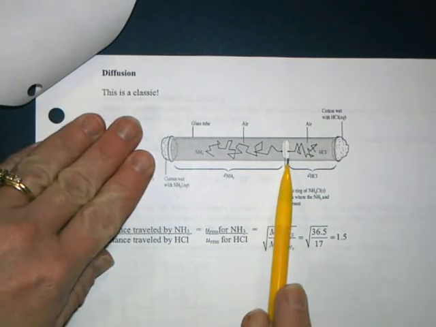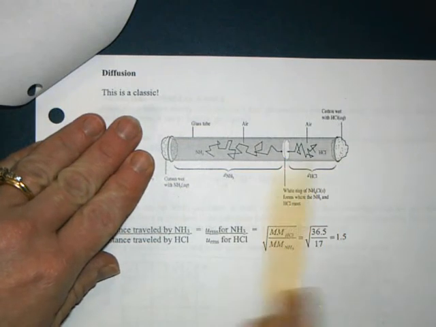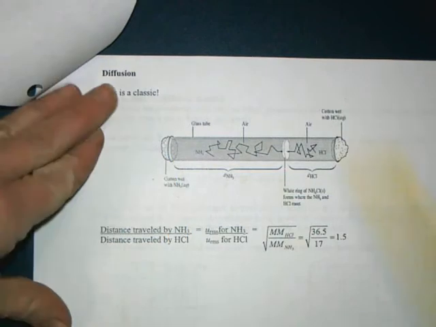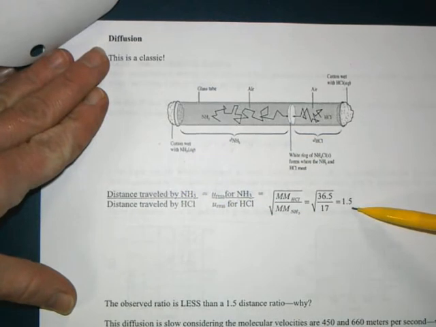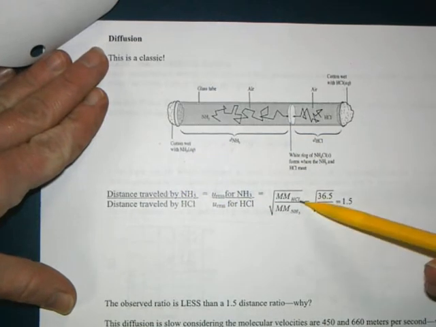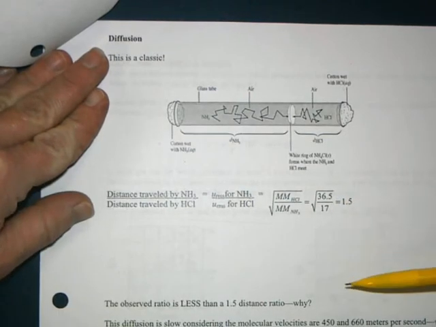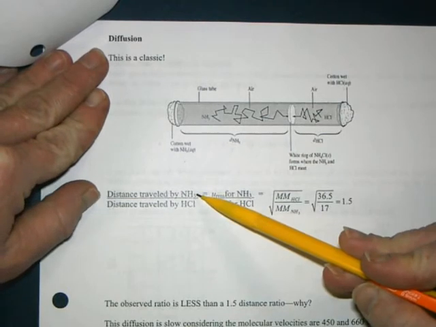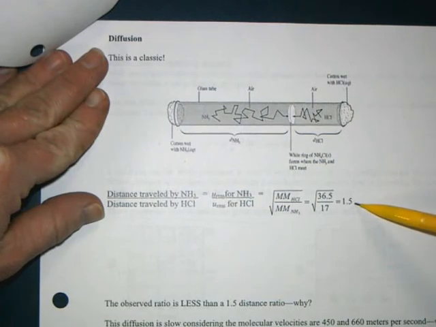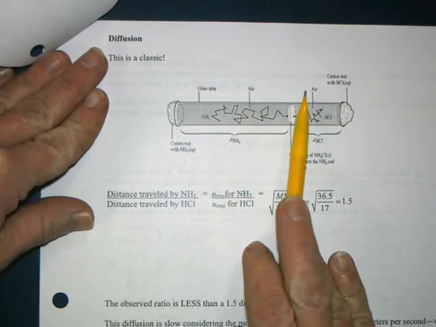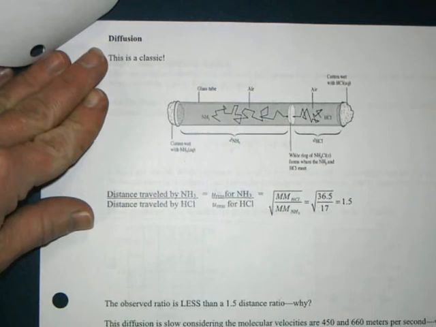But if you see, the white solid collects and begins to form a lot closer to the HCl cotton ball than the NH3 cotton ball. Well, if we look at the ratio of their rates of diffusion, HCl, because it's such a larger molecule, diffuses at a slower rate. The rate of diffusion of NH3 compared to HCl is 1.5 times faster. So we're not going to meet in the middle. We're going to meet about 75% of the way toward the HCl from the NH3.